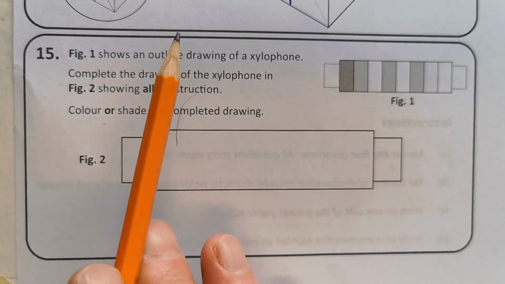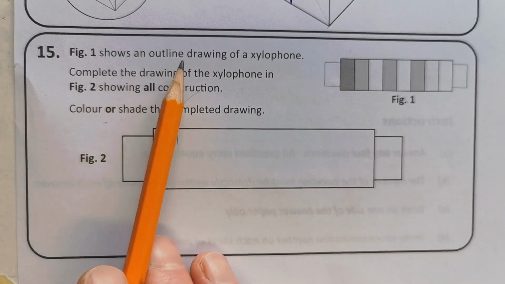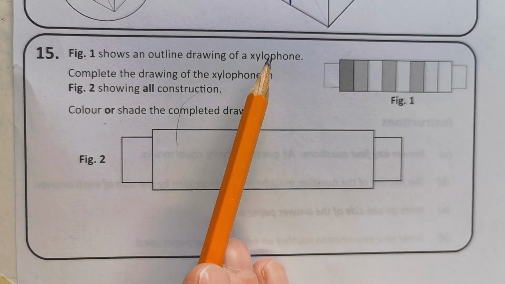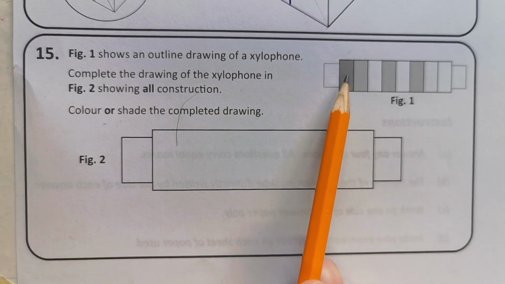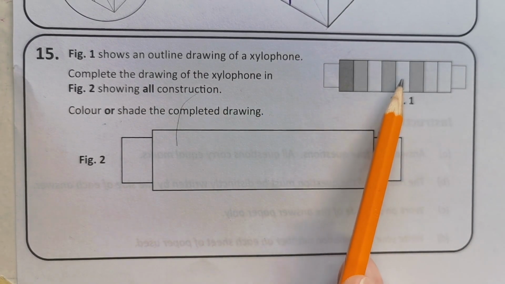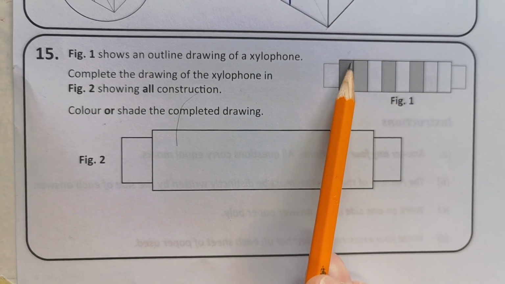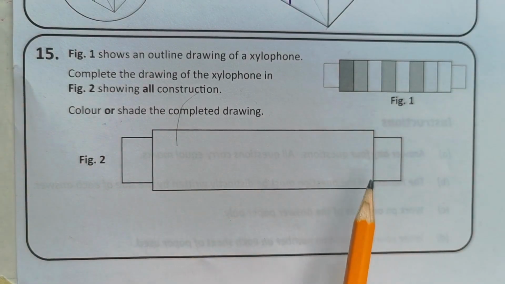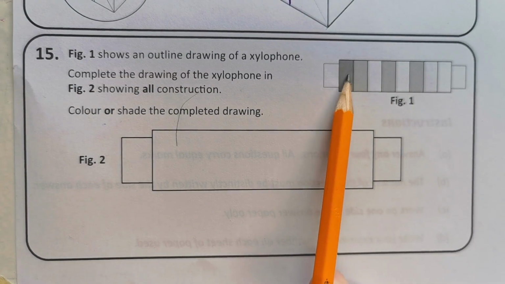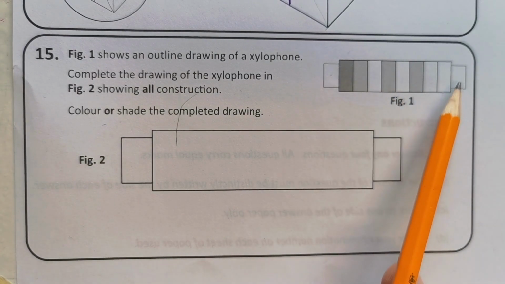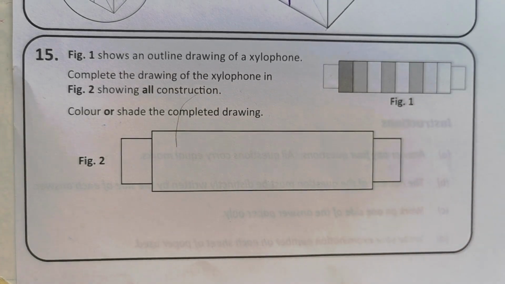Now finally there then, question 15 is a xylophone. So what we want to do there, it's a musical instrument, but what we want to do is count 1, 2, 3, 4, 5, 6, 7, 8. So we need to break this body there because there's 8 buttons here on the main body, not counting these two. So we need to divide this into 8.